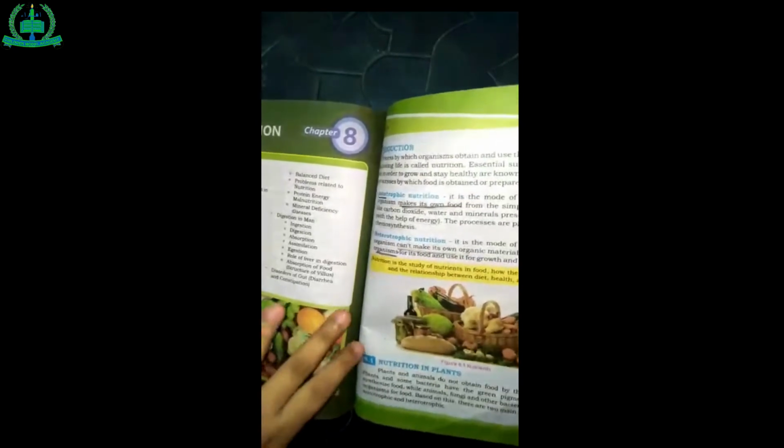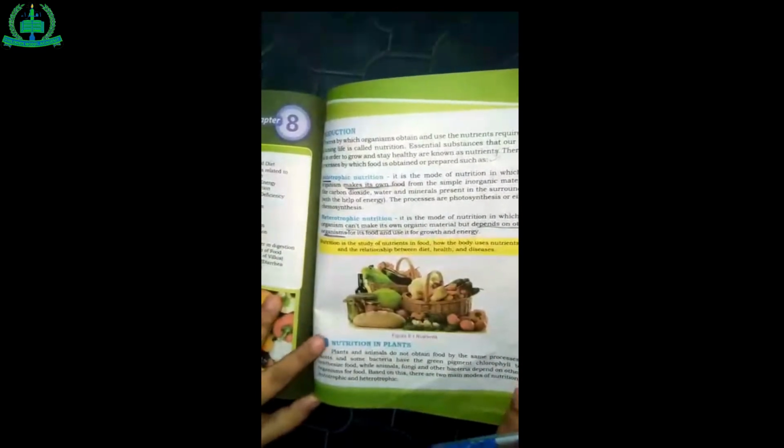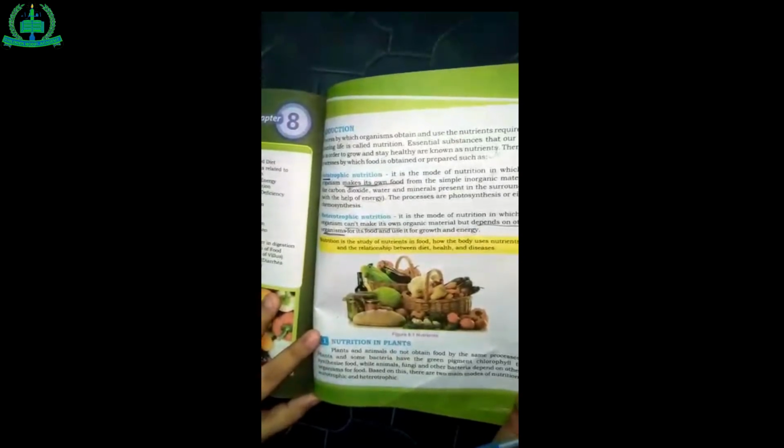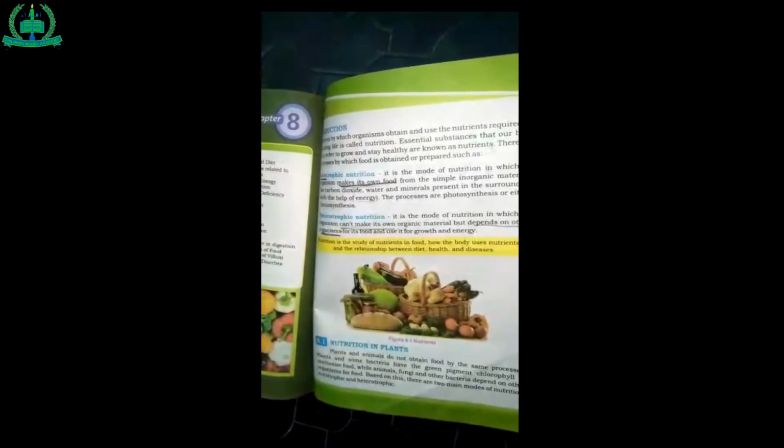So in order to live, in order to do our living activities, we need food. We human beings take food regularly in order to do our work, right? In order to do our activities. Same as us, plants and animals are also living beings and they also need food to carry on in life, right? So nutrition is basically obtaining and using the nutrients for maintaining life, and the essential components that our body needs in order to grow and stay healthy are called nutrients.